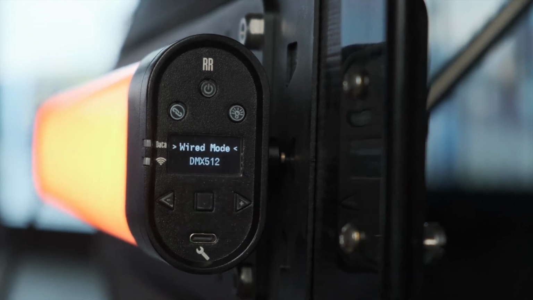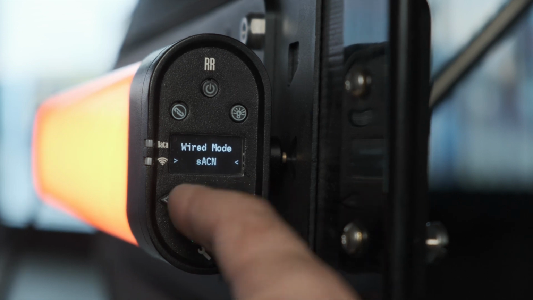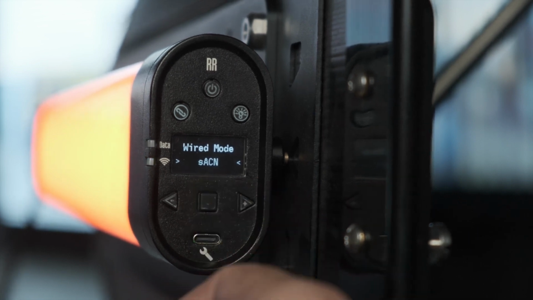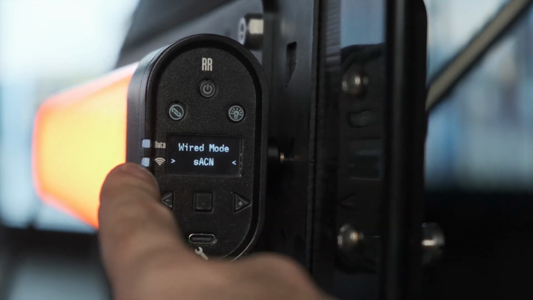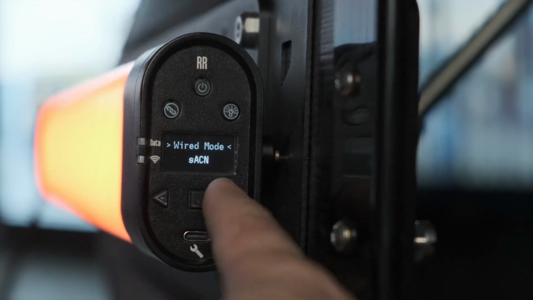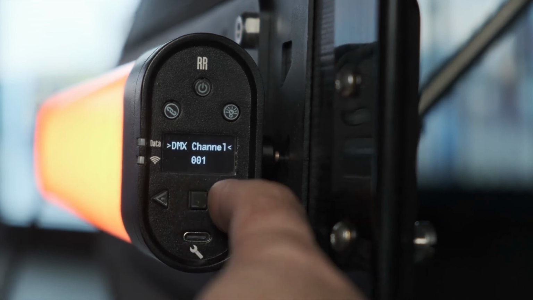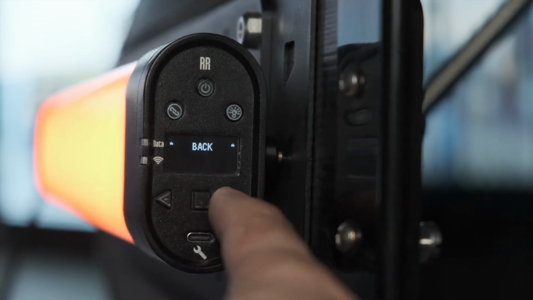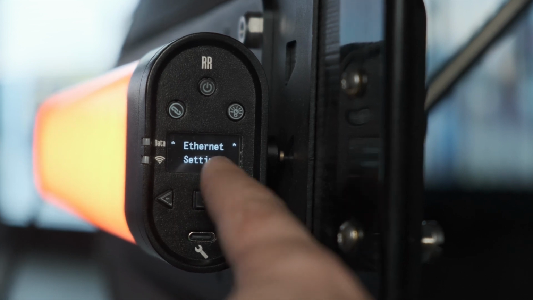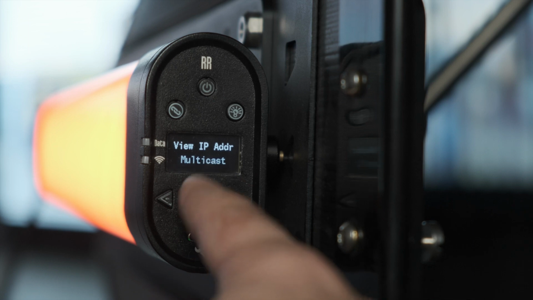Wired settings, let's go into the wired settings menu, press the middle button. Wired mode should be sACN. So press enter to accept. It blinks, that means it's going to take a minute for it to register this setting. DMX settings, let's go inside DMX settings. Channel should be 1. Terminated should be off. Okay, back. Now we're going to go over to the Ethernet settings. Multicast should be enabled.